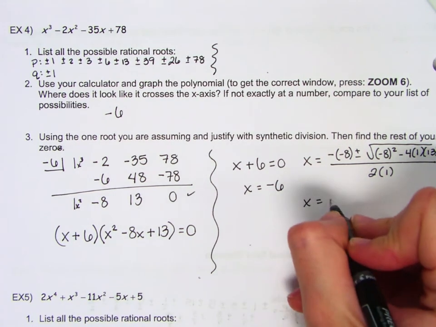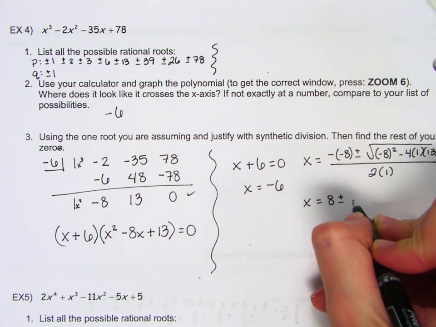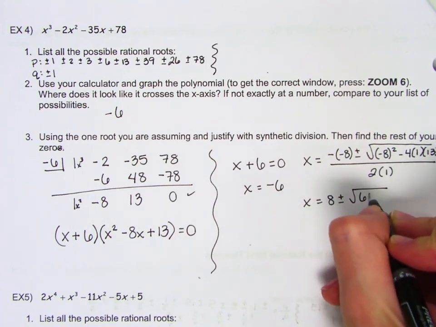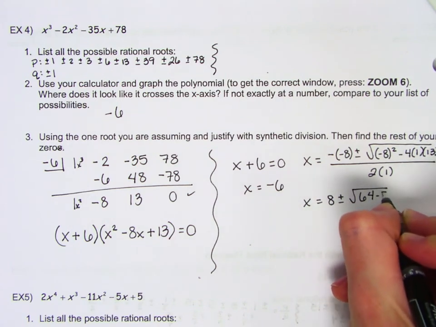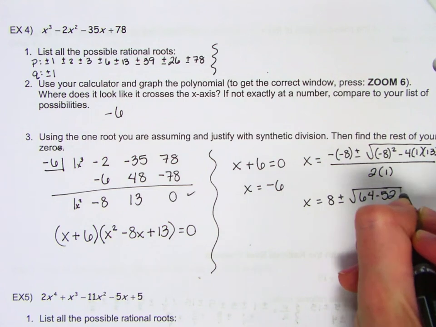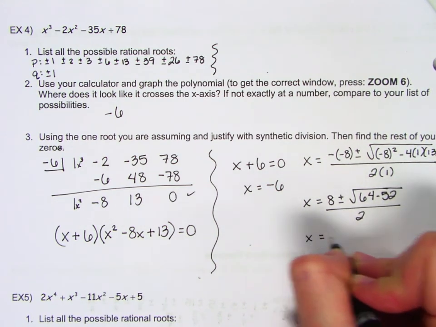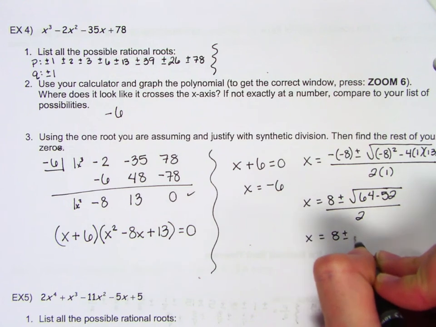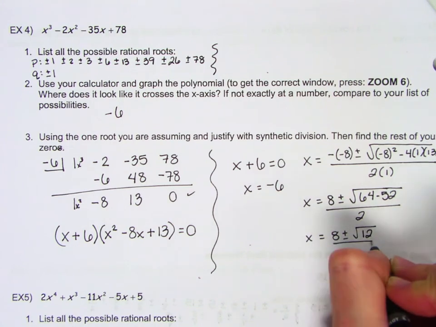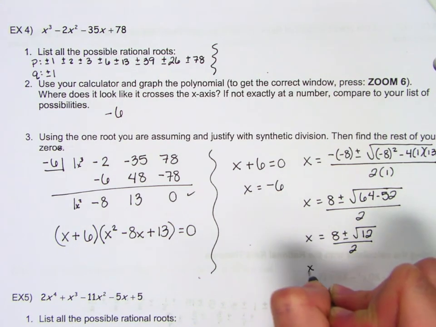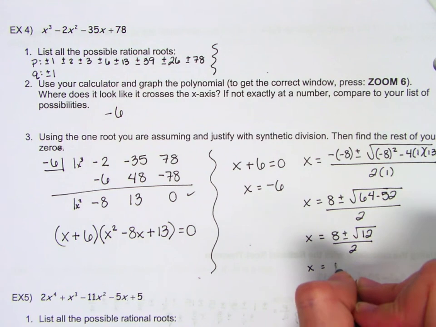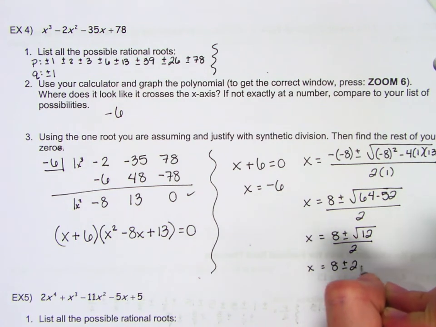So that means x is equal to 8 plus or minus the square root of 64 minus 52, all divided by 2, which gives us x is equal to 8 plus or minus the square root of 12 divided by 2. We know that 12 can be rewritten as 2 square root of 3, all over 2.